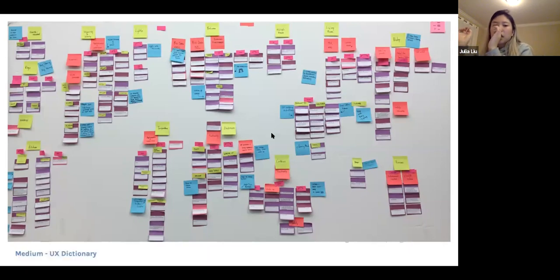Essentially it's taking ideas that are similar or fall into certain categories. You'll see these green and red post-it notes that seem to indicate larger categories. And whatever ideas or insights you've drawn from your research, if they align with a certain category, you can put them into that category.